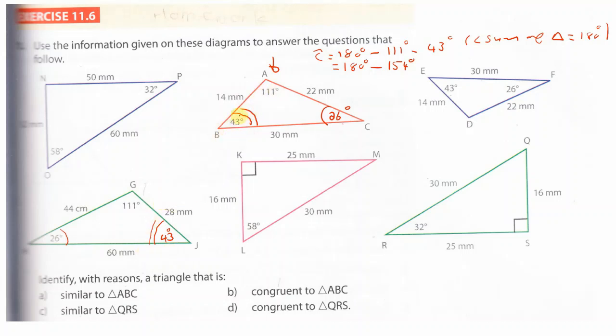Now let's compare the lengths. So in triangle ABC, between the 43 and the 26 degrees we have 30 millimeters. Between the 43 and the 26 we have 60 millimeters in GHJ. So this is double the length.